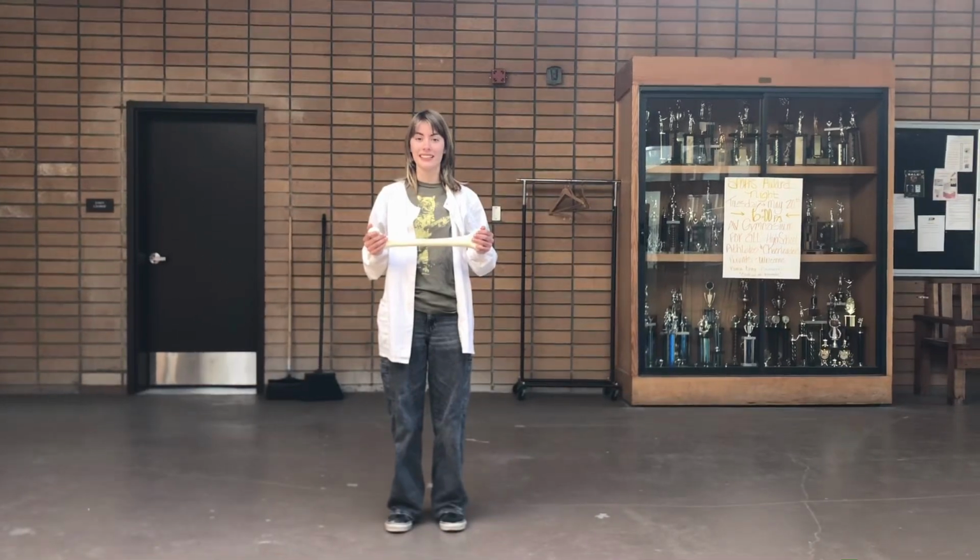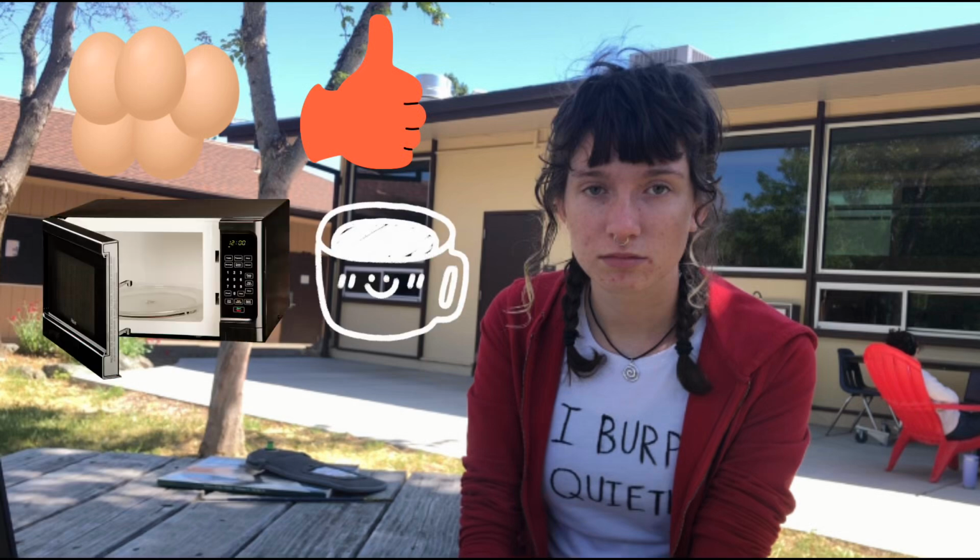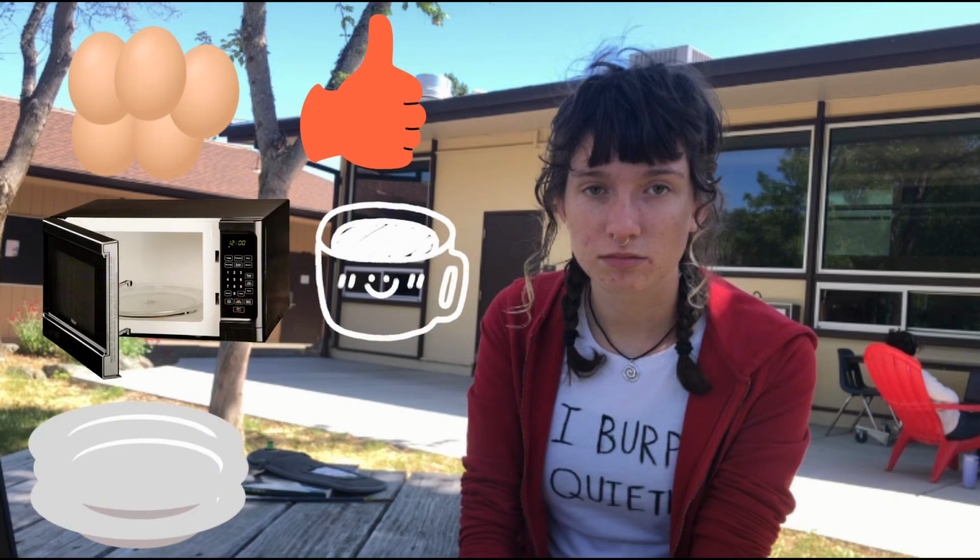Now let's get into this experiment. First, we gathered our necessary materials. Five naturally harvested organic eggs, a district office provision, various cups and bowls, a microwave, paper plates, and a ruler.